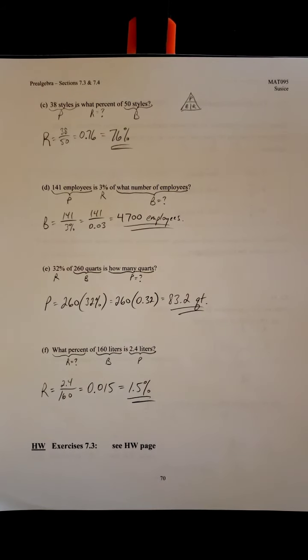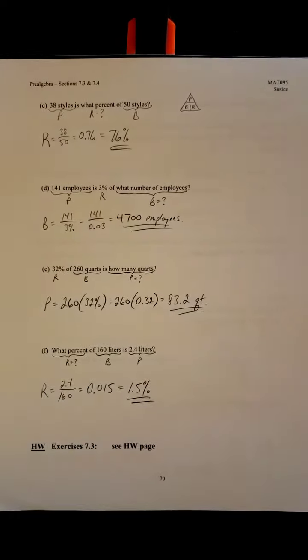So that should cover that section. We're going to be doing applications in the next section, so stay tuned.